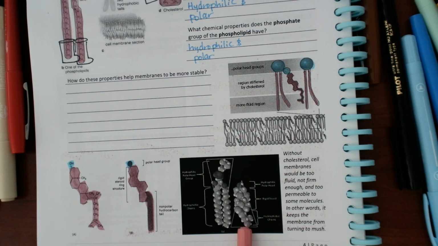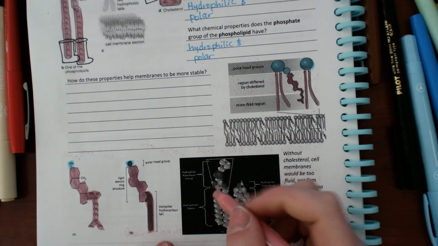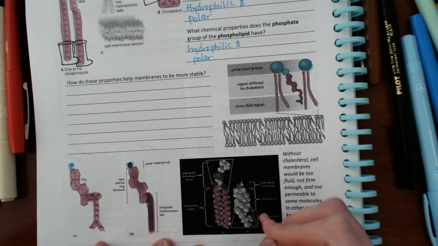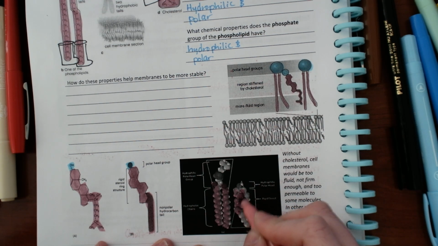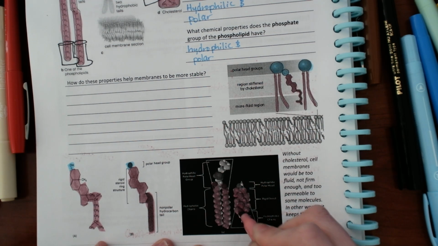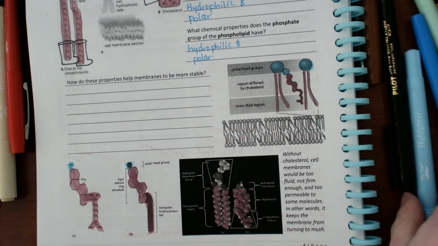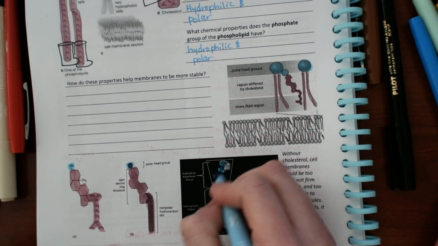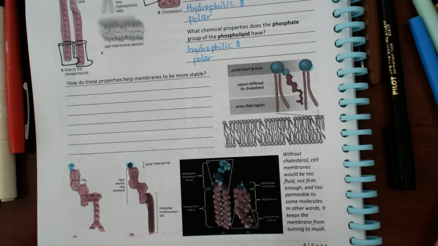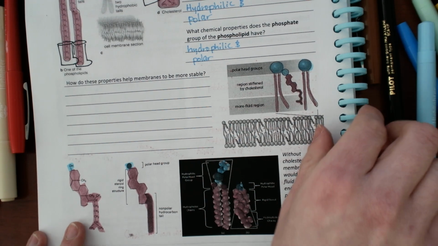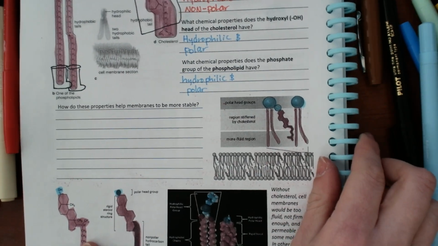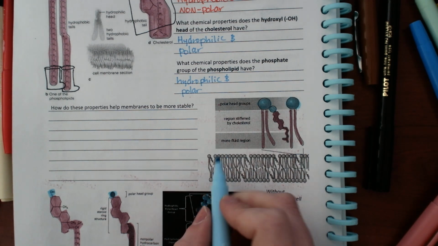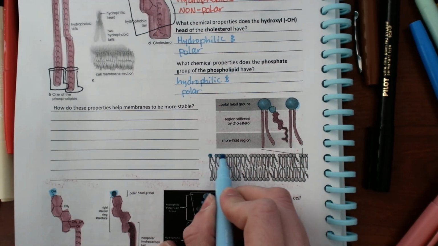Oh, they have it here too. Non-polar tails. Non-polar rings. Non-polar tail. Hydrophilic head. Hydrophilic head. I crack myself up. Hydrophilic heads.